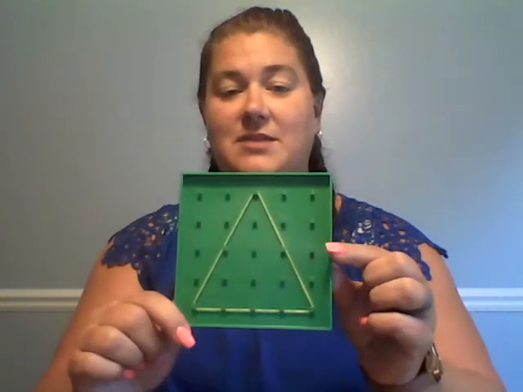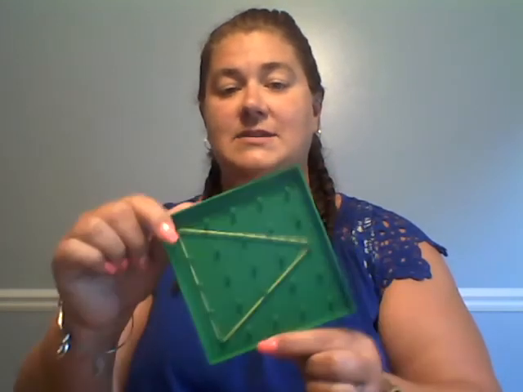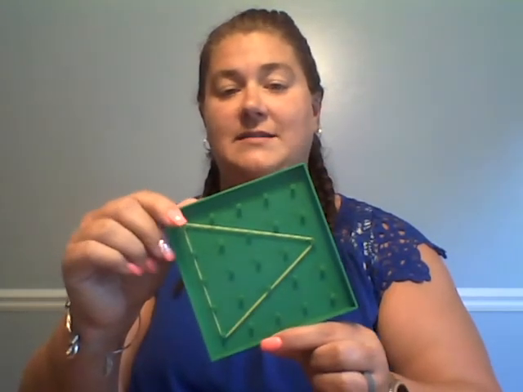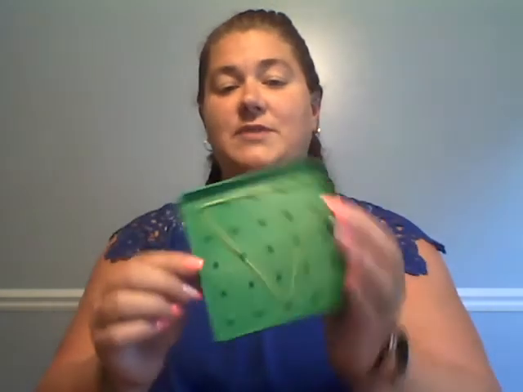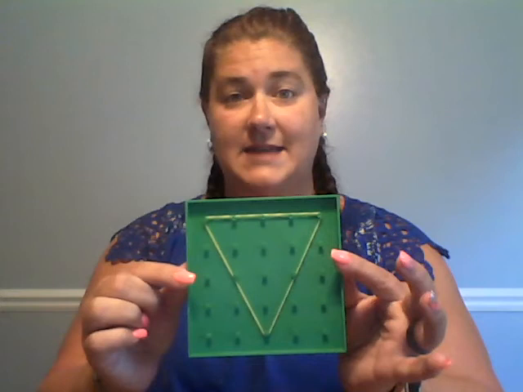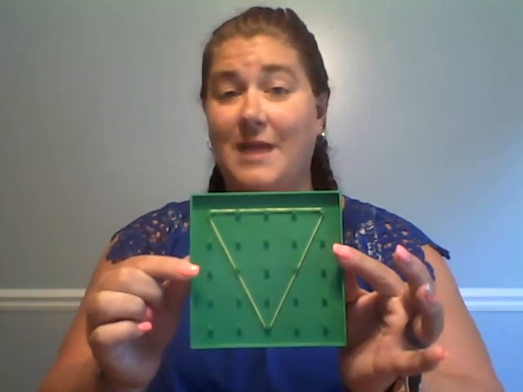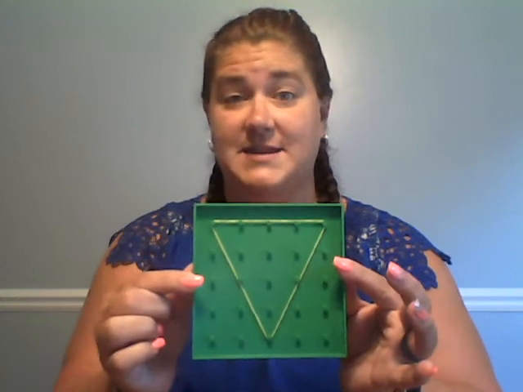I've made a triangle. It's a triangle if I hold it this way. It's a triangle if I hold it this way. And it's a triangle if I hold it this way, because it still has 3 sides and 3 corners. Look around and see if you can see a triangle today.